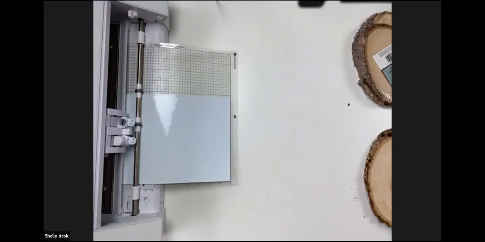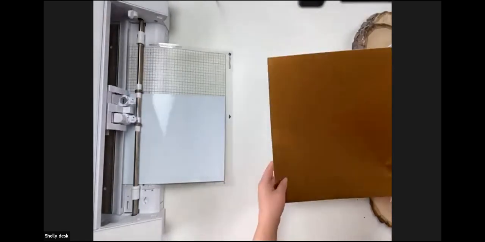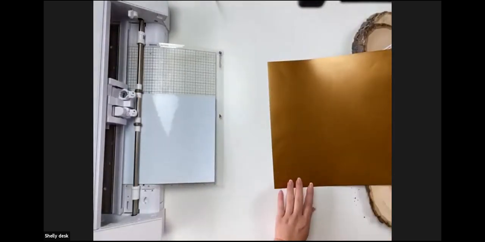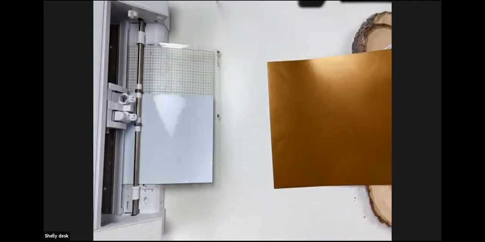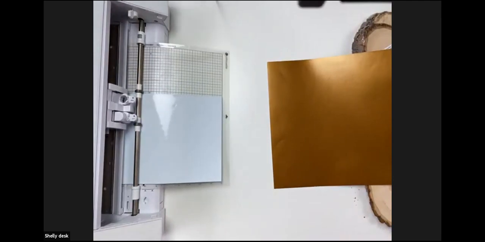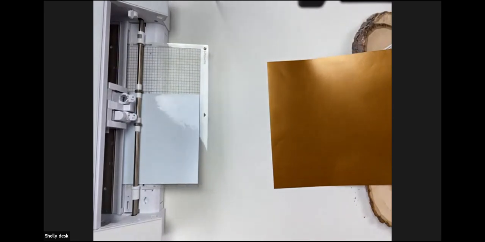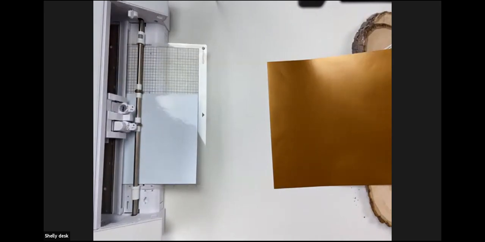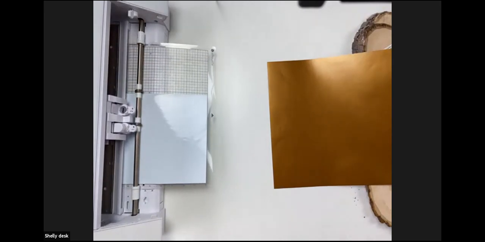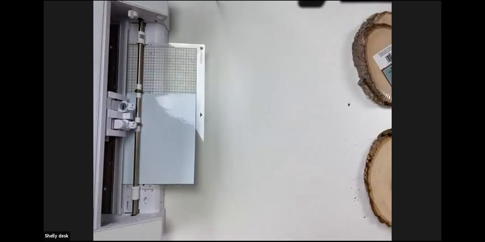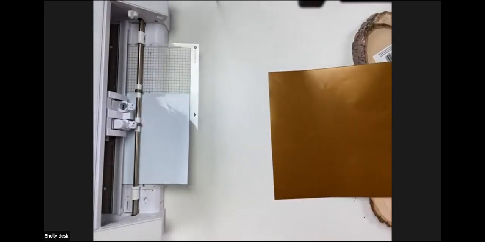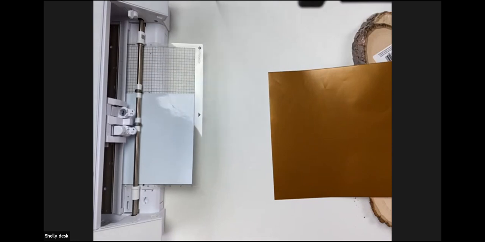I hope it's copper. What if it's not copper? I'll show you on the screen in a bit. This is the copper color. This is copper, right? Okay. It's bronze. Oh man. For some reason I thought it was copper. Maybe I read it wrong. It doesn't say anything. Okay, I hope the bronze color is still okay though.